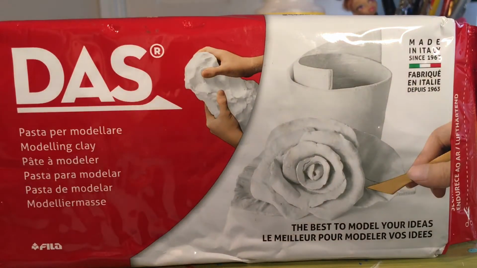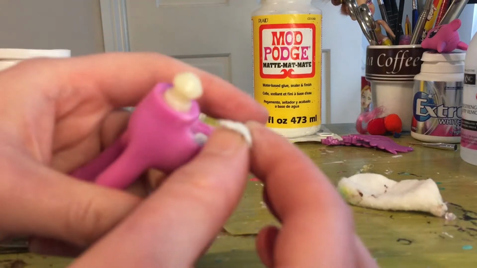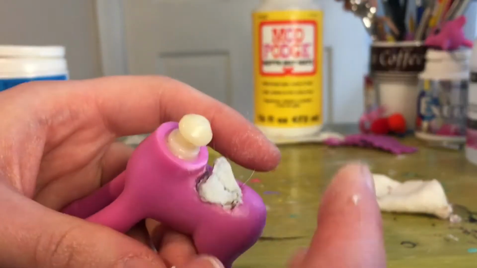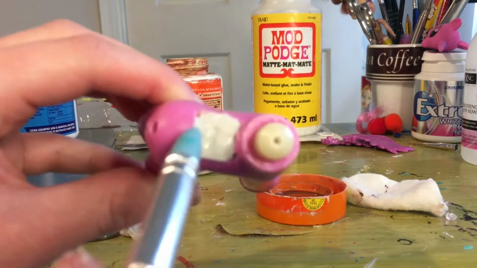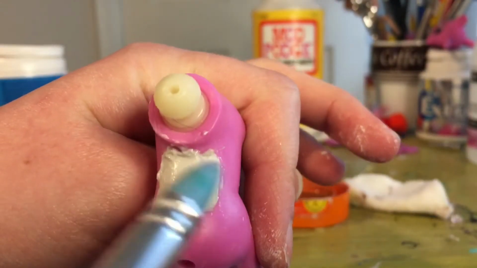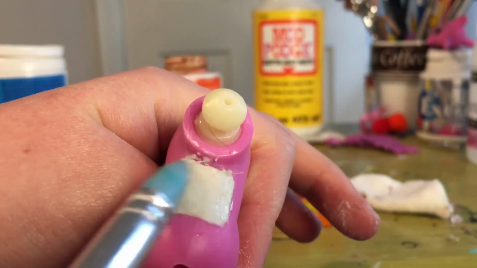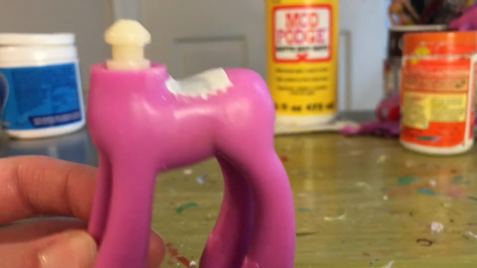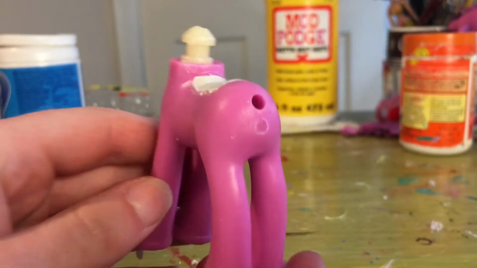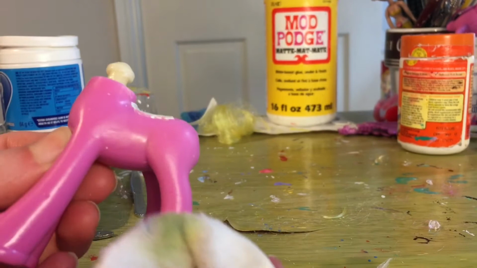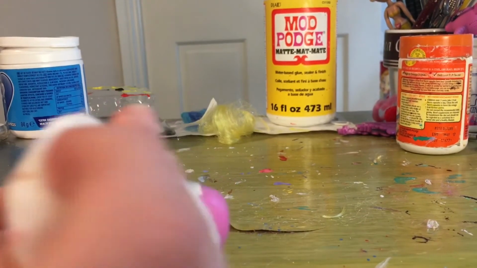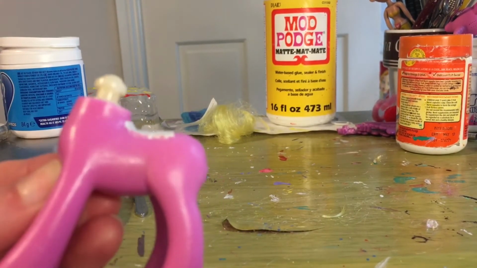Now I'm going to be using some Das clay to put into the back of the pony, as there is a hole there from when I removed the wings. To help me sculpt this in shape, I'm using some water and this clay moulding tool that I got from Wilkinson's. Now here is what the finished sculpted back looks like. To get rid of all of the little specks of clay, I'm just going to use my acetone cotton pad to clean it up a bit.